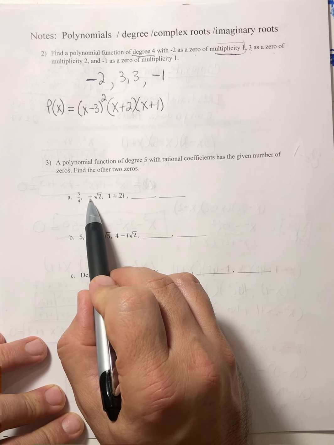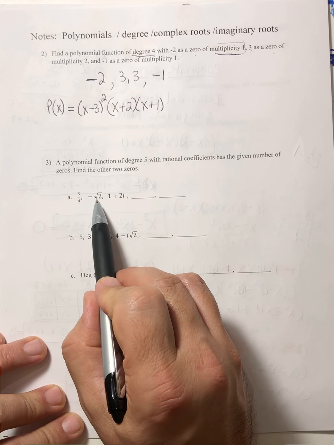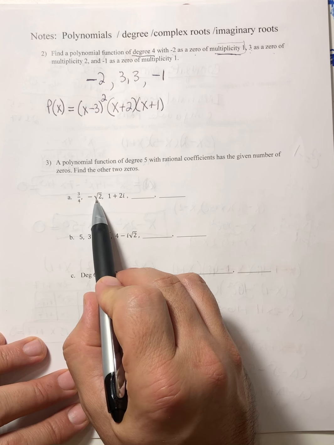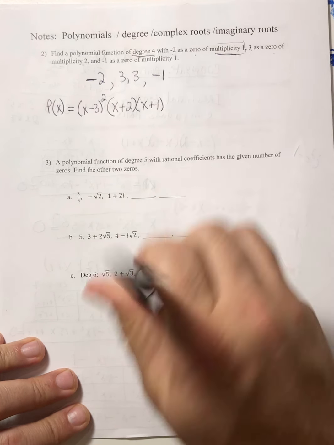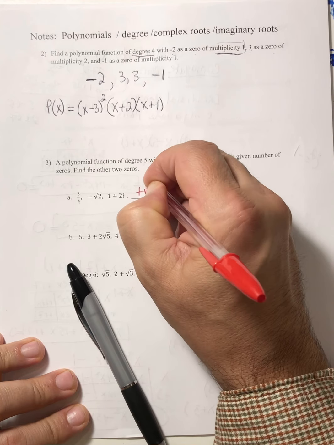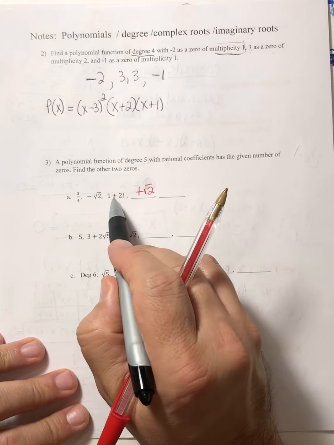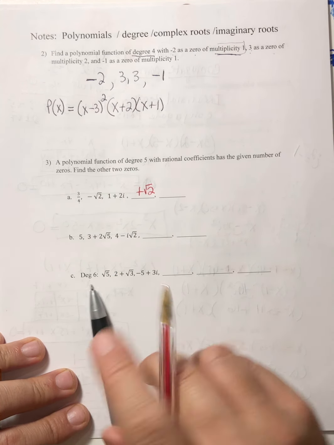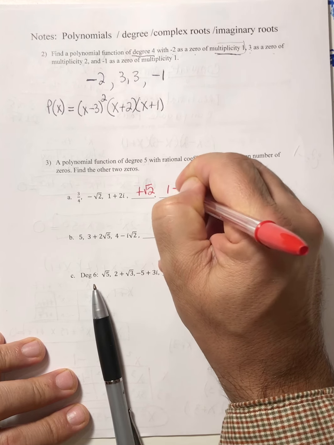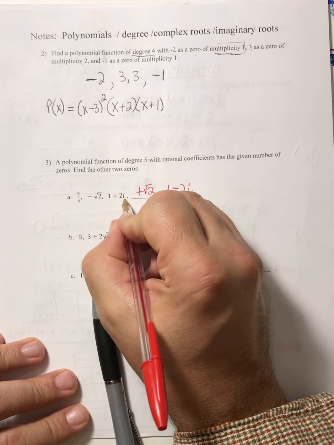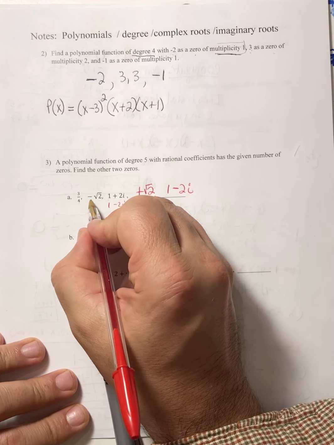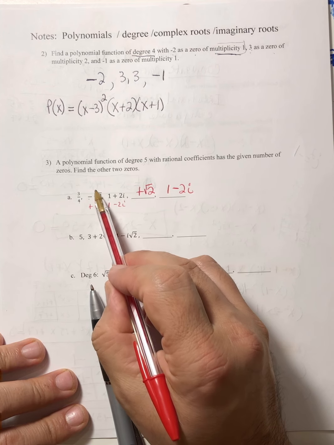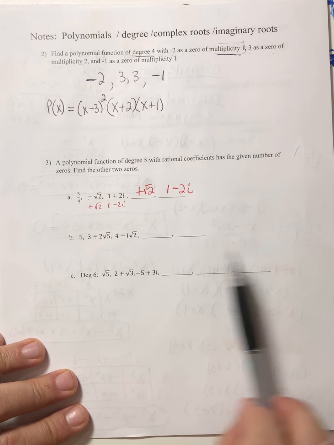But what do we know about negative radical 2? That's an irrational answer. And so if I see negative radical 2, who else am I supposed to see? That's right, we're supposed to see a positive radical 2. And now here's a complex one. If I see 1 plus 2i, what else am I supposed to see? That's right, I'm supposed to see the buddy 1 minus 2i. So if you see 1 plus 2i, we got to see 1 minus 2i. If we see negative radical 2, we have to see a positive radical 2. Remember from the quadratic formula, you have your plus and minus? Well, there it is, plus and minus.